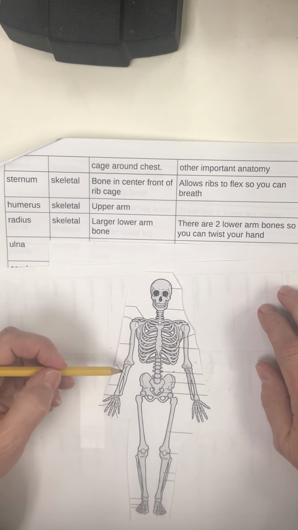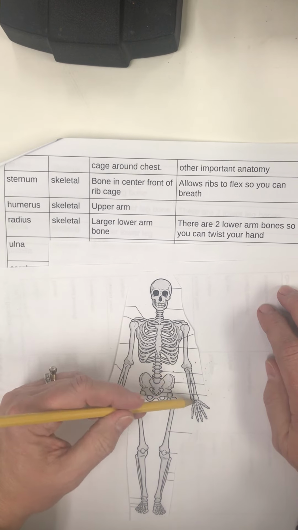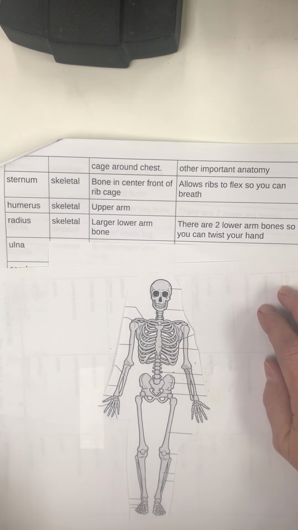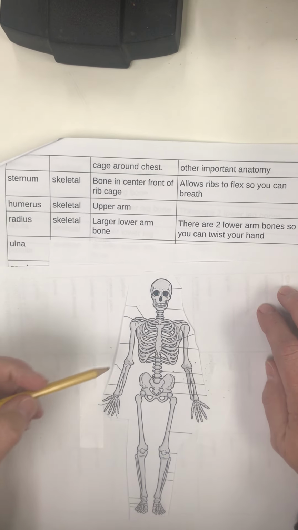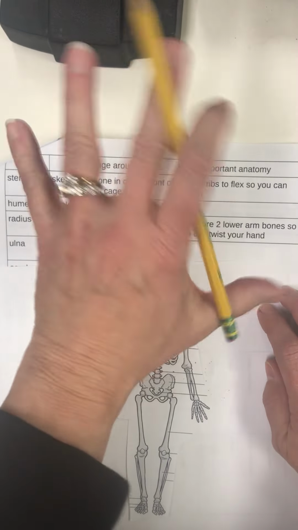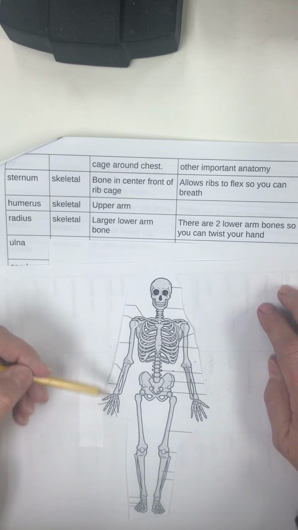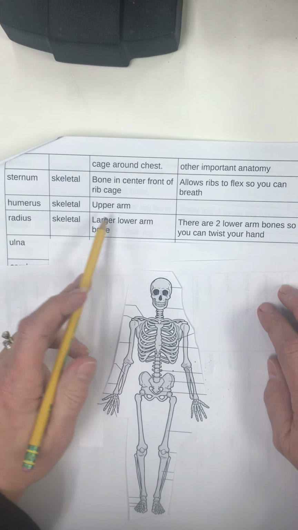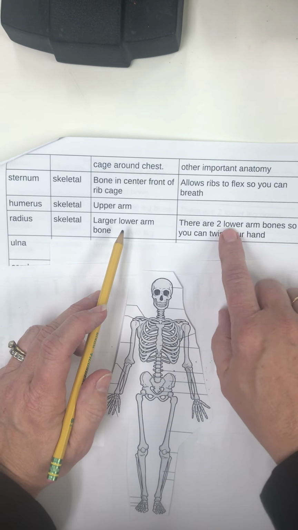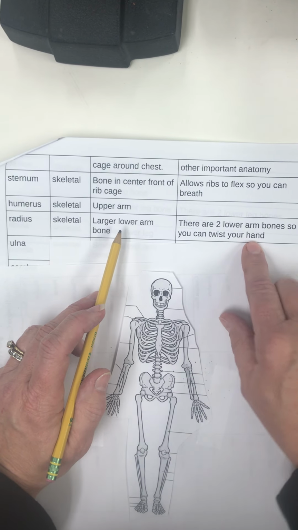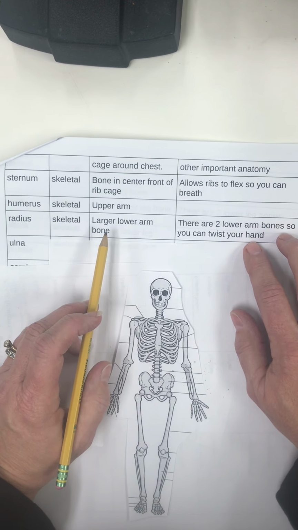The radius: you have two bones in your lower arm. Many animals do. That makes it so your hand can do this. If you only had one bone, your hand could not do this. They twist around each other. The radius is the lower arm bone, and it says there are two lower arm bones so you can twist your hand, and the radius is the larger of the two.